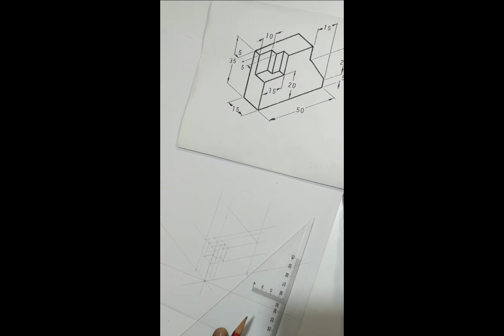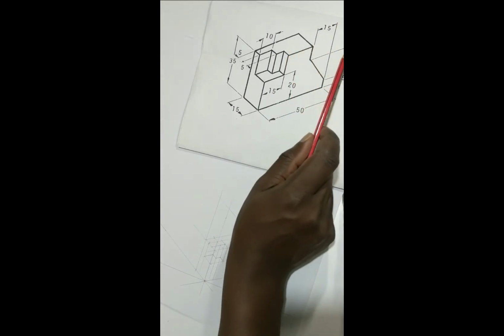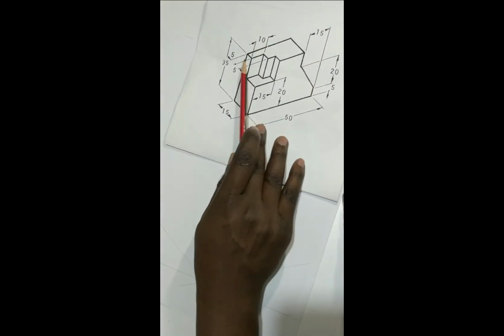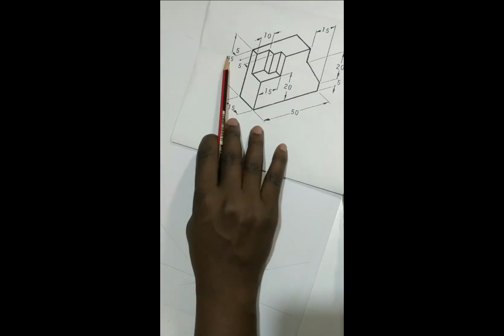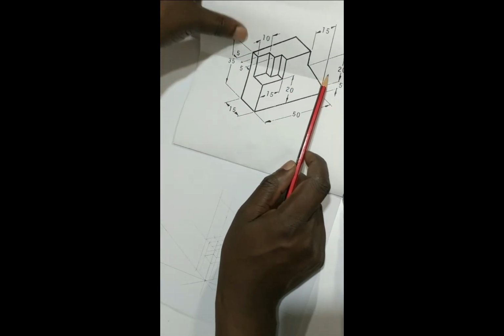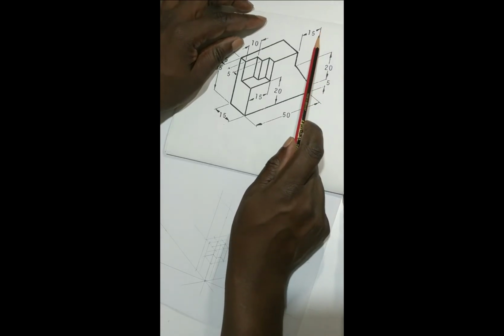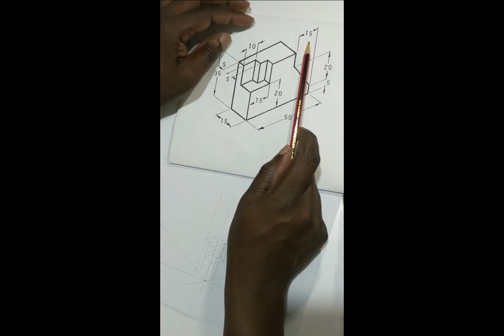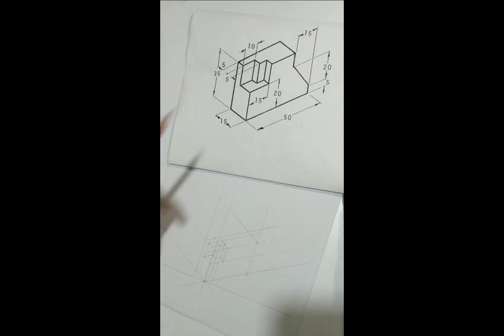So whatever is remaining is now this side. So we're going to draw a vertical line, 15 millimeters from this side, from the end.